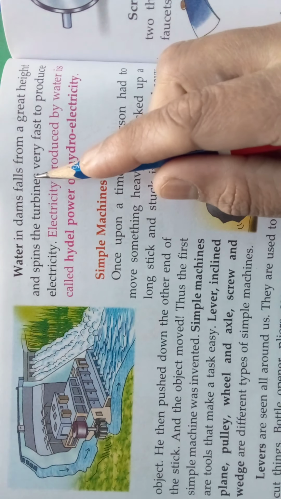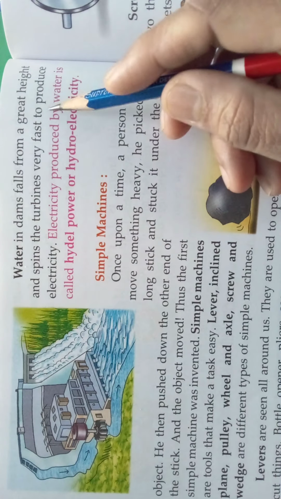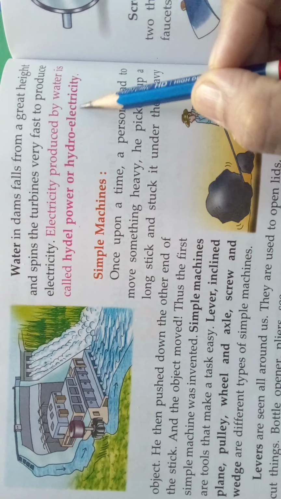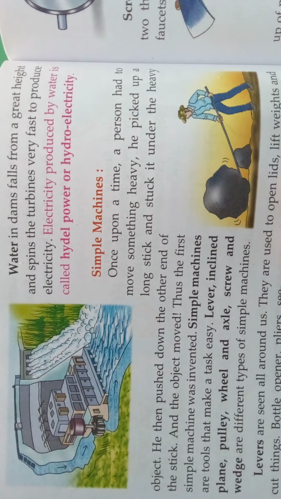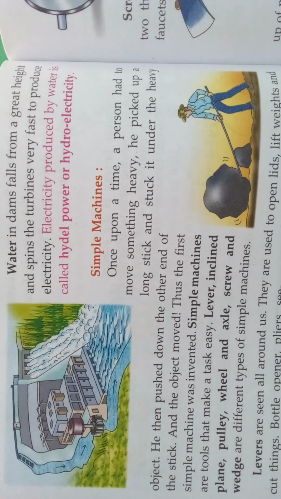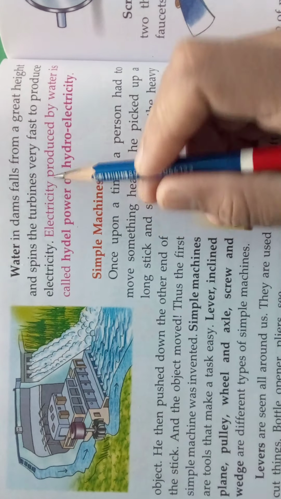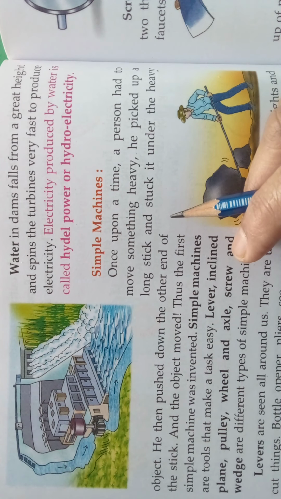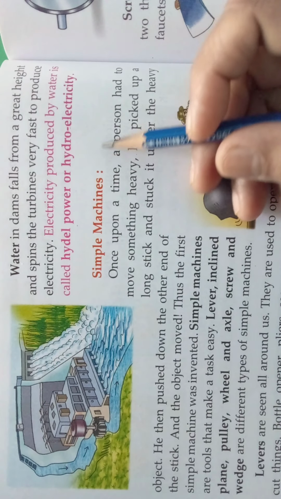And water in dams falls from a great height and spins the turbines very fast to produce electricity. See, electricity produced by water is called tidal power or hydroelectricity, and even from water we can produce electricity. How? See, water in dams, what happens? It falls from a great height and spins the turbines very fast to produce electricity, okay. In this way, power is produced from the water. Thus electricity produced by water is called tidal power or hydroelectricity. See here children, this is the tidal power plant, where from the force of the water, they are producing electricity, okay.